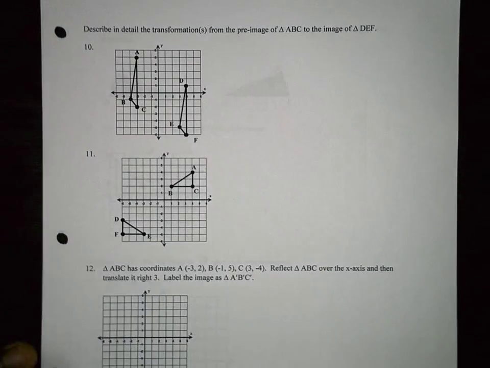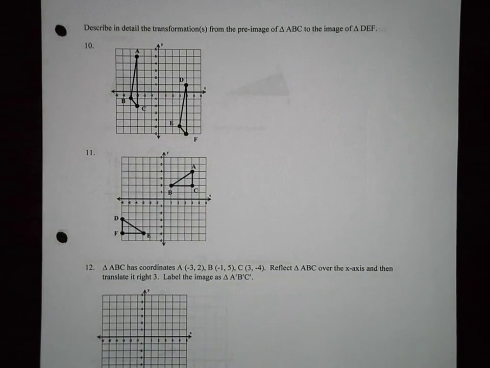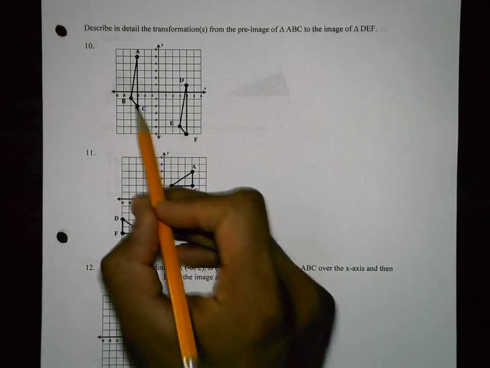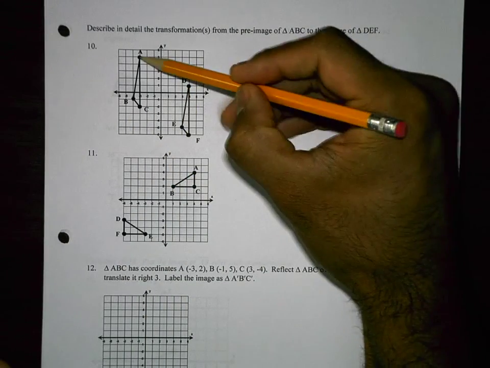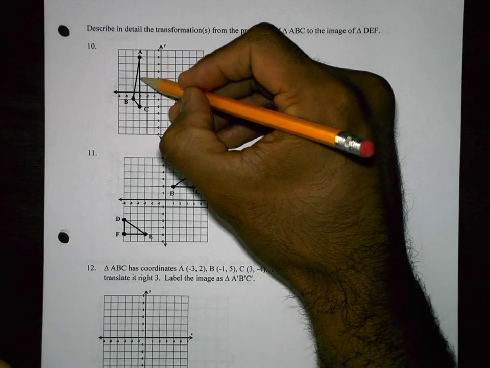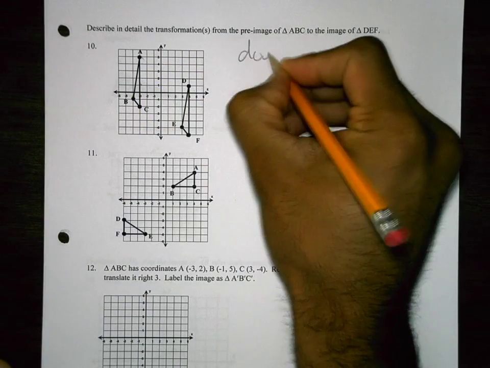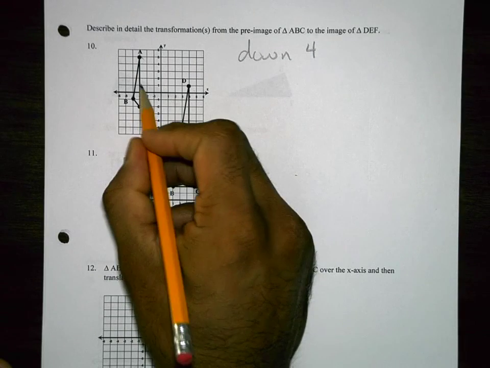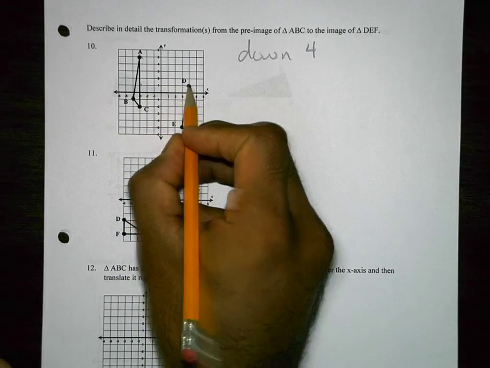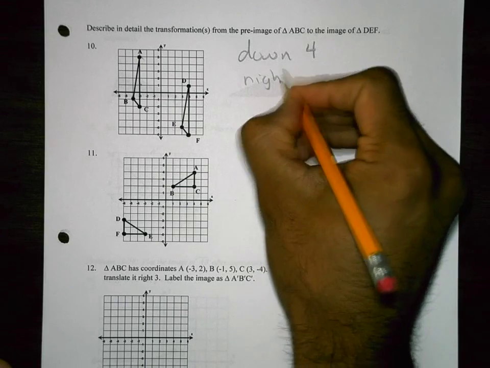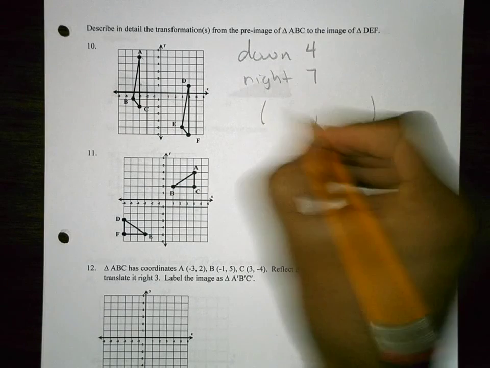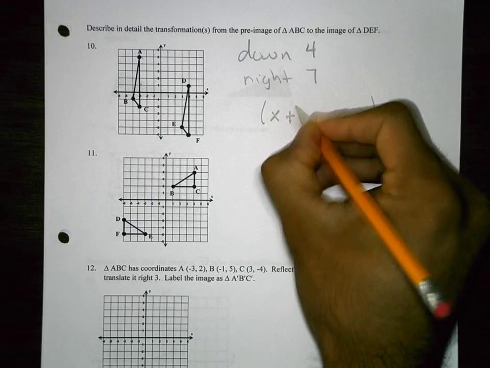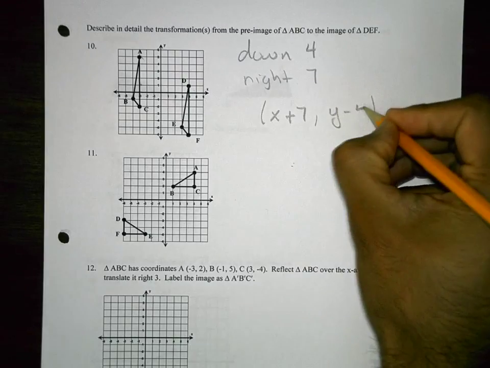Now we're going to figure out what it was. How was it rotated? Looking at this, you can see the orientation is the same, meaning everything's facing the same direction. So I just have to figure out how to get from one spot to the other. So basically, how do I get from A to D? I'm going to go down 4 spaces and 1, 2, 3, 4, 5, 6, 7 to the right. I have to put that into a coordinate point. To the right is with my x, and my y is negative 4.